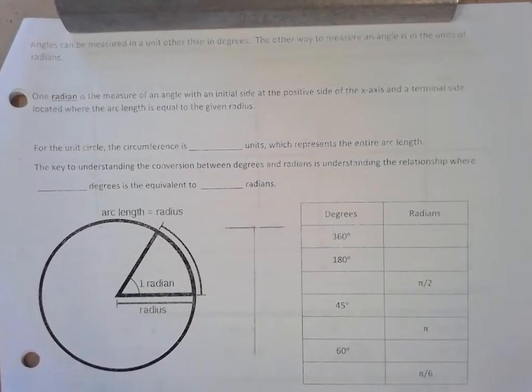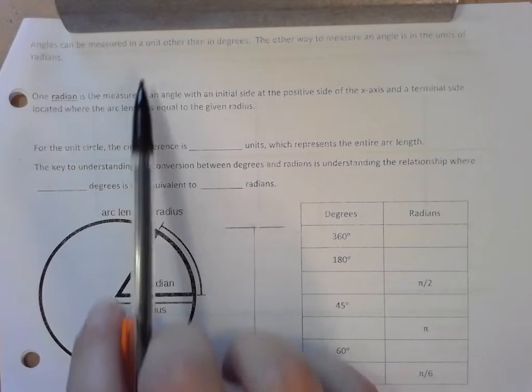We're not going to be using the calculator much in this section. Just to get you started thinking about it, there's another way of measuring our angles. So this section asks you to explain how you convert from one measurement to another. It's like the difference between yards and meters, or feet and meters, or inches and meters. So it's two different units that can represent the same angle measurement.